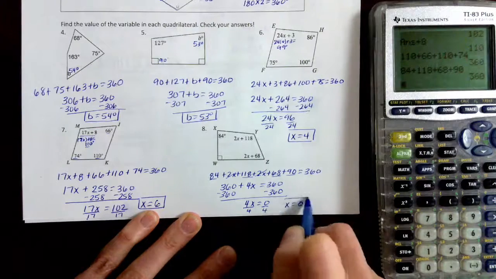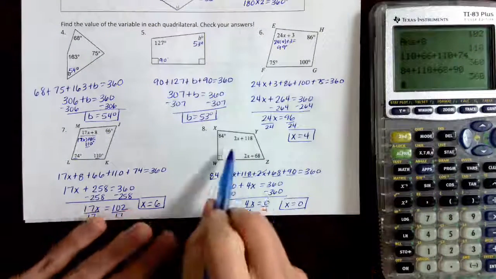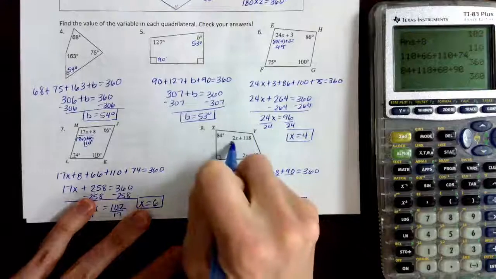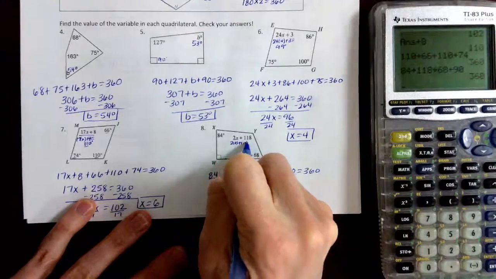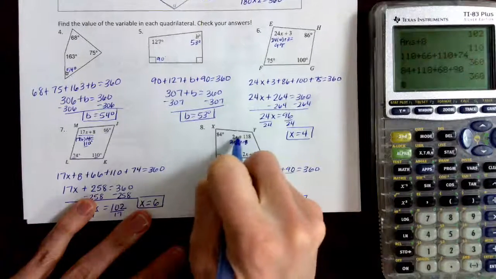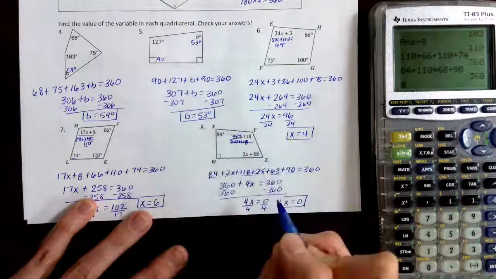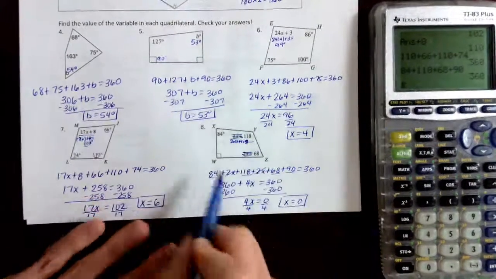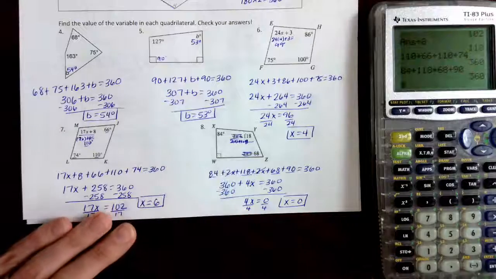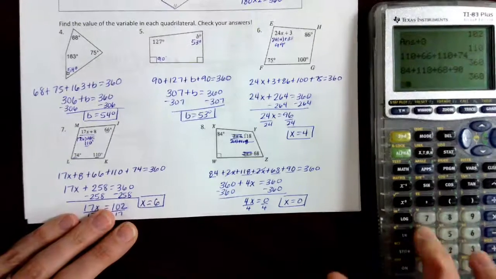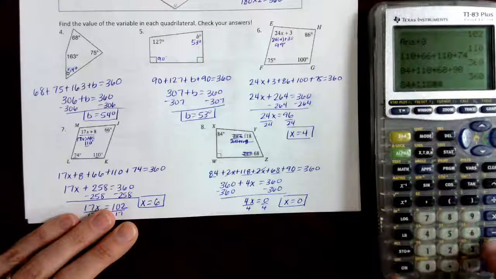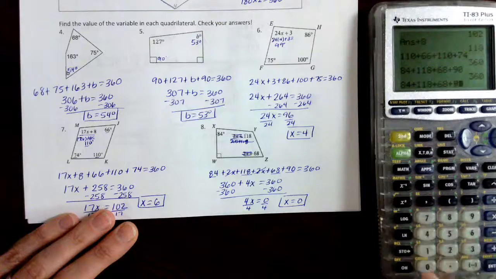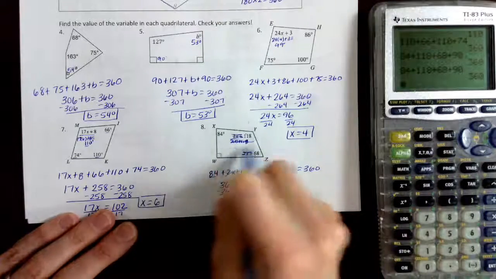Now, kind of weird that x equals 0, but if I go back and plug it in, this would be 2 times 0 plus 118. So what's the measure of this angle? It's really just 118. This angle would just be 68. So I can add these four angles and see, do they total to 360, which they actually do. We added them in the equation. So they total to 360, and we're done.